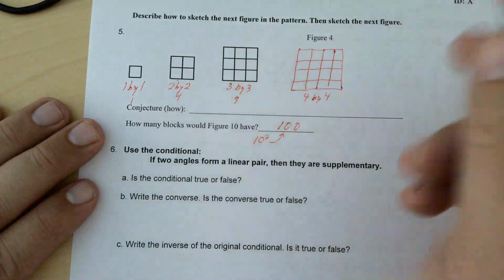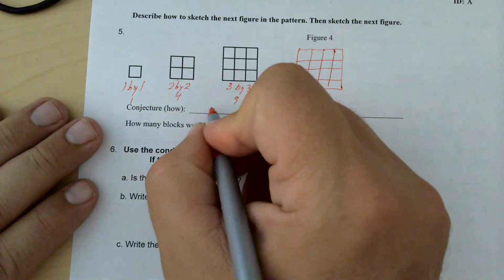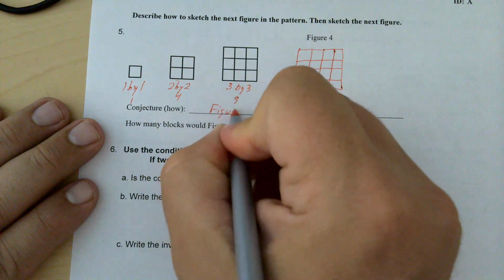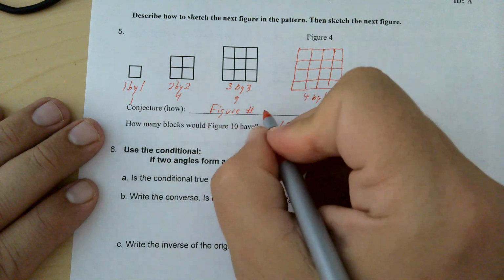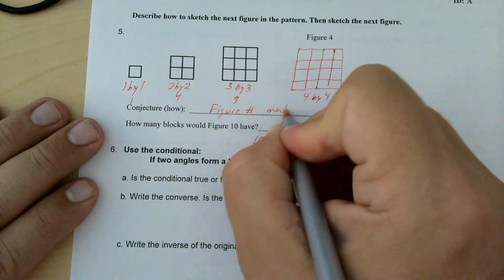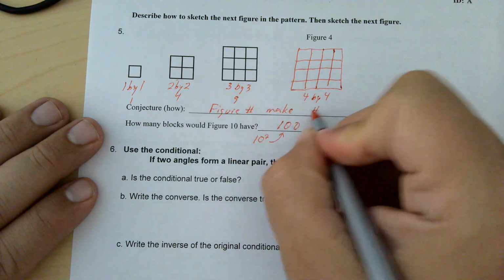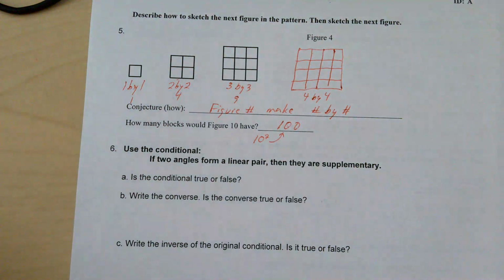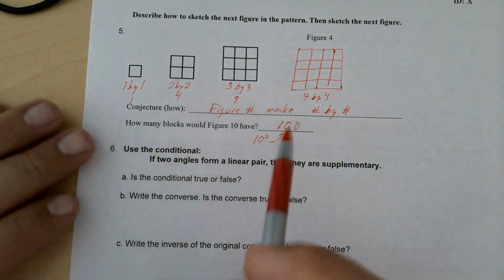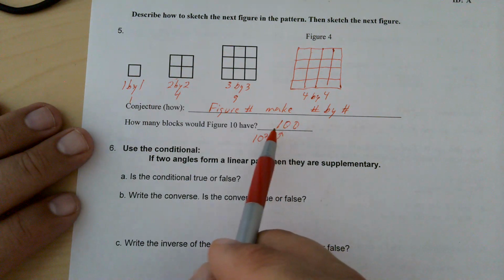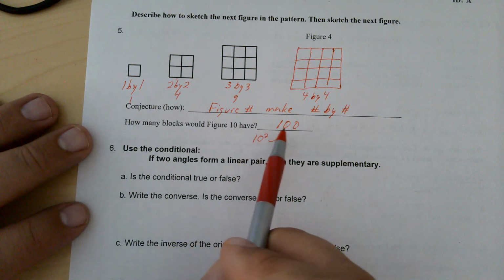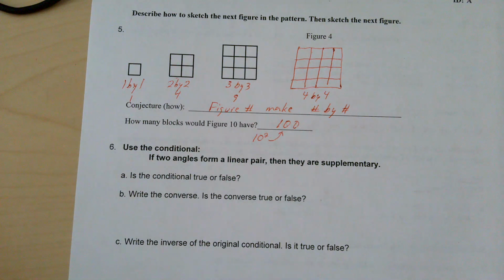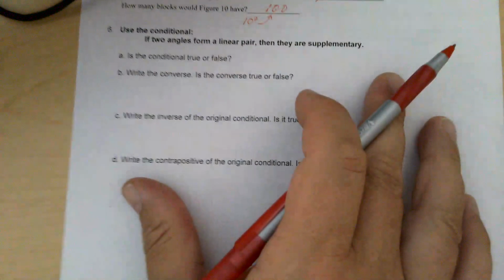So my conjecture is, whatever the figure number is, it makes that number by that number of rows and columns. Okay, so that's what I wanted you to be able to see. And most people had to figure, not a lot. I guess the majority of you did have 100, but that's what I wanted you to be able to see. Okay, hopefully that makes sense.